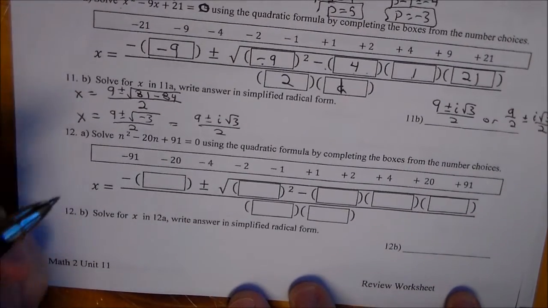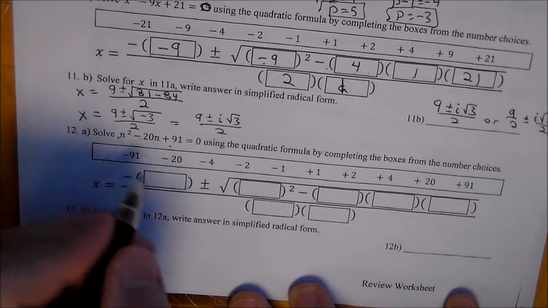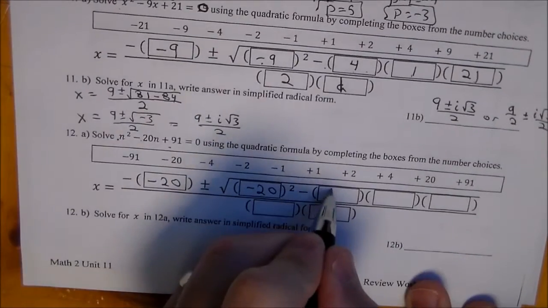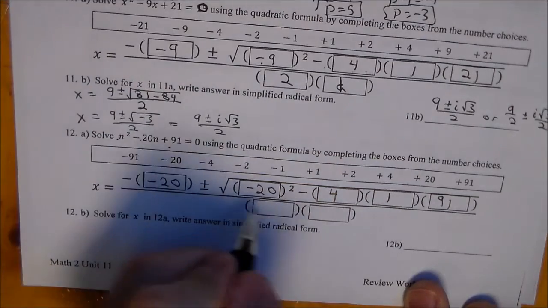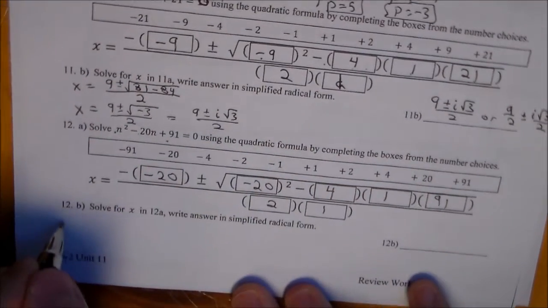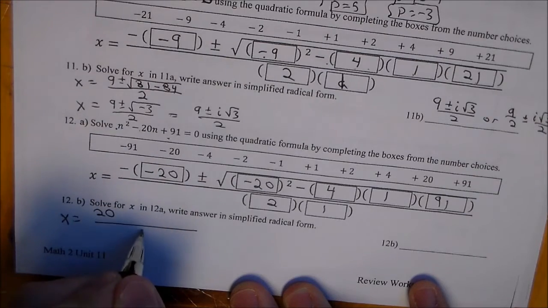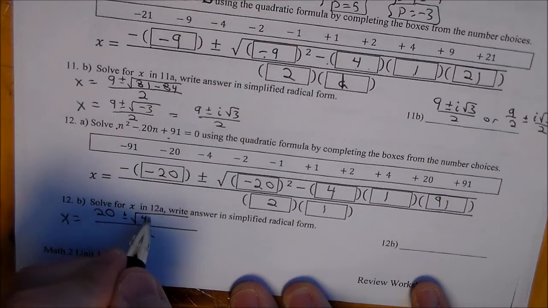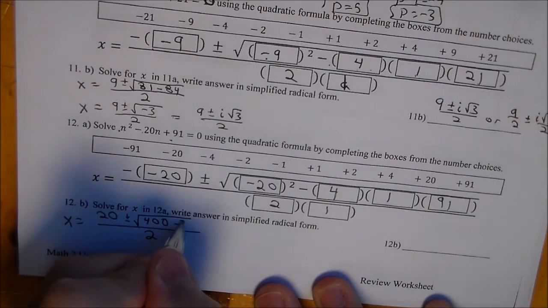For number 12a, we're going to do the same thing. B is negative 20, A is 1, and C is 91. So we're going to do negative 20, negative 20, 4, 1, 91. And on the bottom it's 2 and 1. So we clean things up. This becomes a 20. Denominator is a 2. Plus or minus. 20 squared is 400. 4 times 91 is 364. And that's going to be a minus.